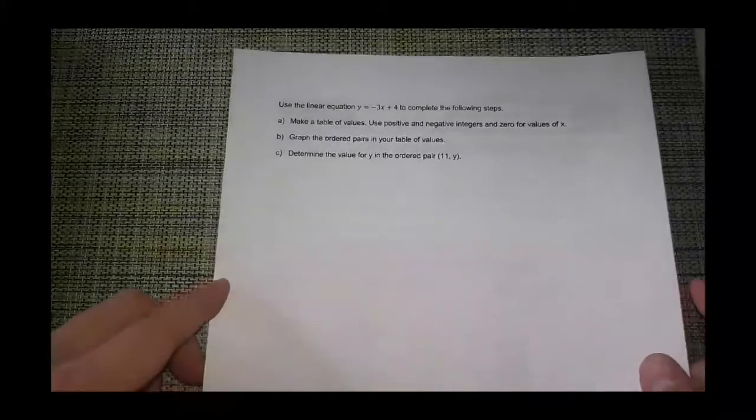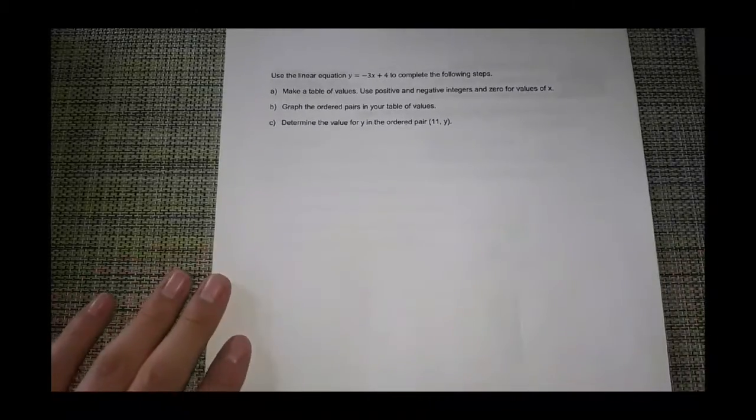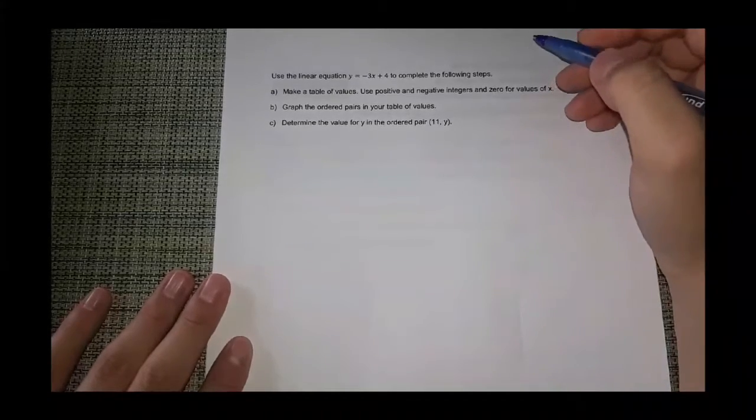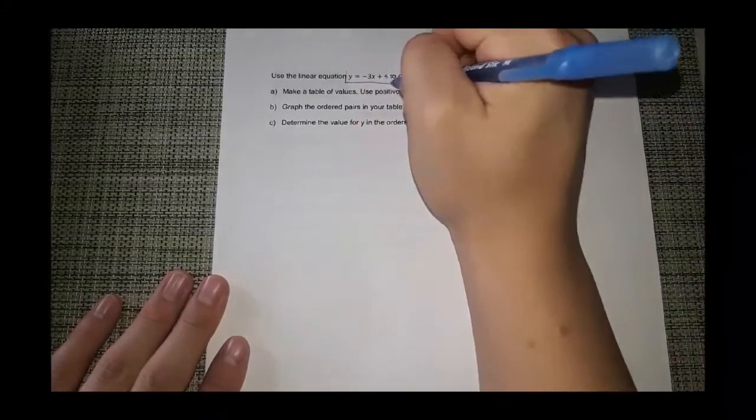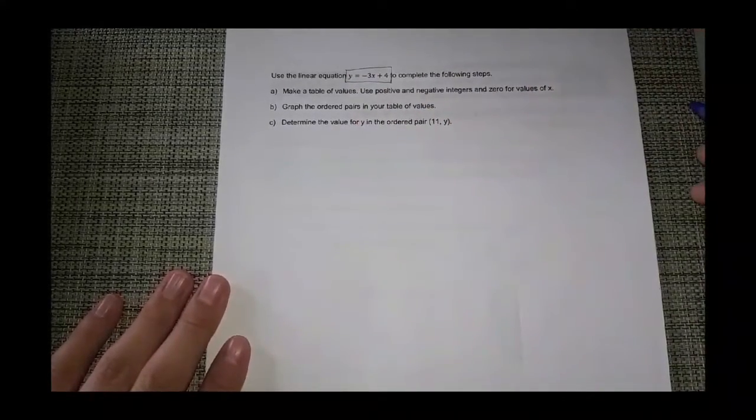That means, why don't I go through an example on page 21. I'm going to read the question. Use the linear equation y is equal to negative 3x plus 4 to complete the following steps. A. Make a table of values.